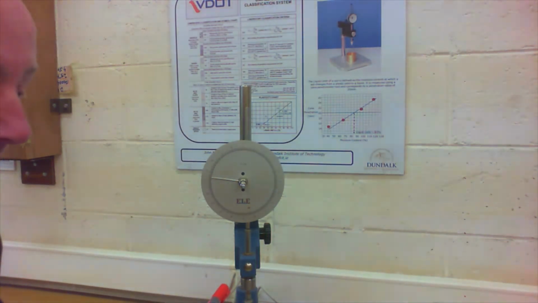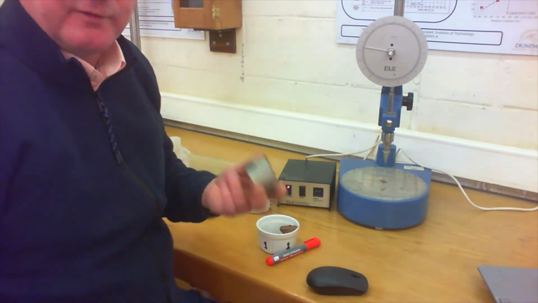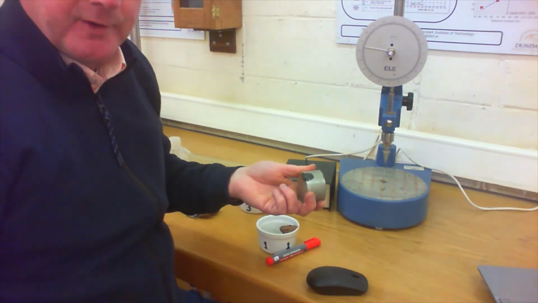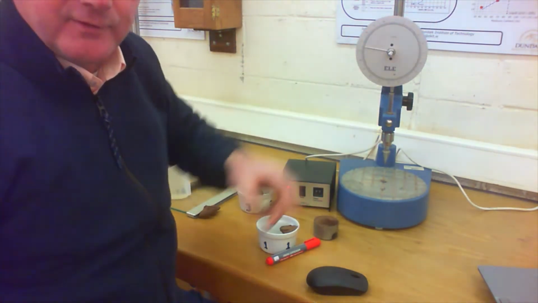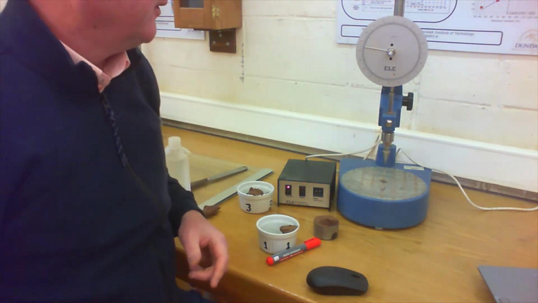Sorry, I should say, we're going to look at 4 test samples, measure the moisture content by drying the sample overnight, and then graph it on the graph I've just shown you to measure the liquid limit. That's the first part of the experiment.